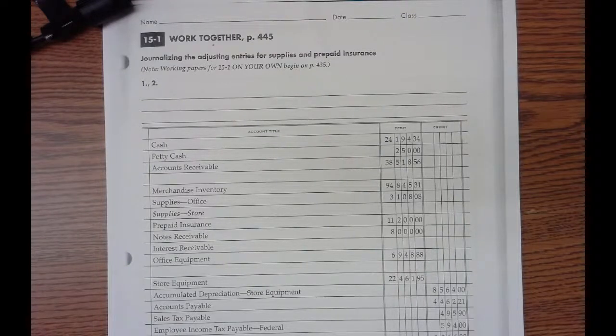Prepare the adjusting entries for supplies and prepaid insurance. Your instructor will guide you through the following examples. Save your work for Work Together 15.2.